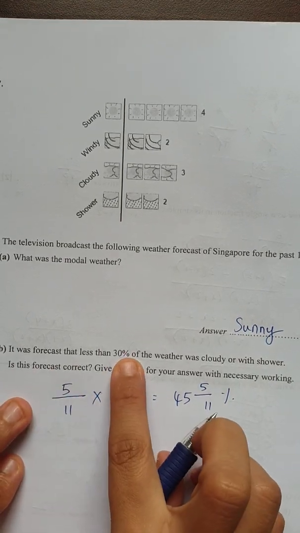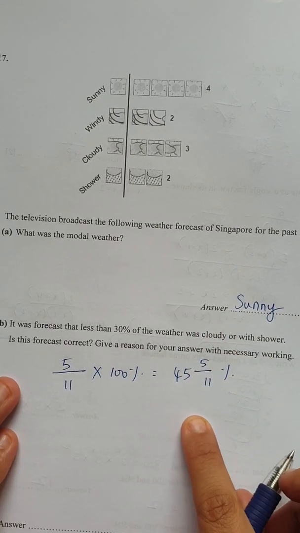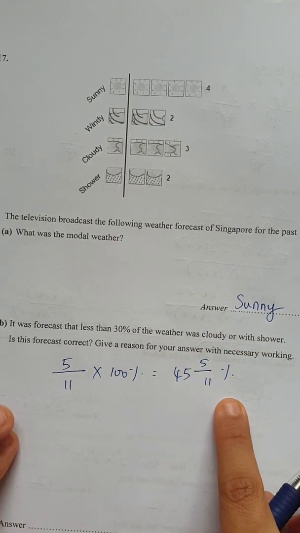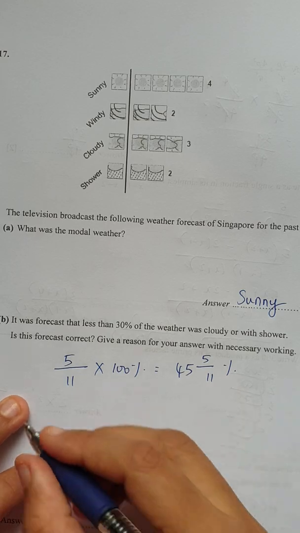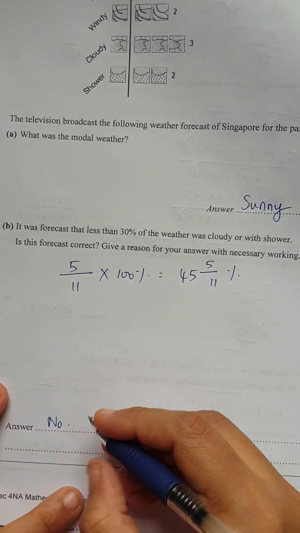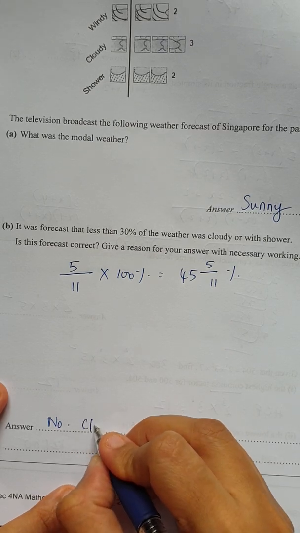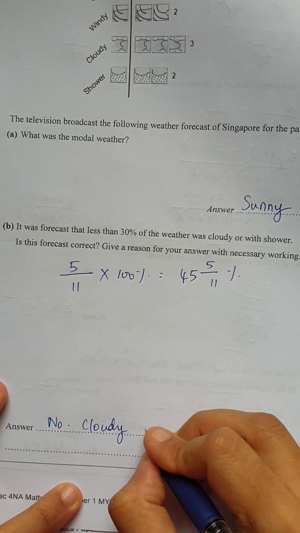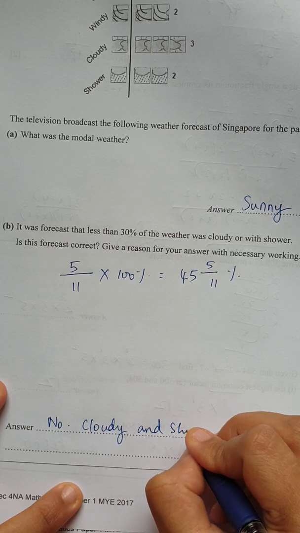Isn't it? They only said 30%, but actually 45, 5 over 11 parts is going to be, percent is going to be cloudy or with a shower. So the answer is no. Cloudy and shower forecast.